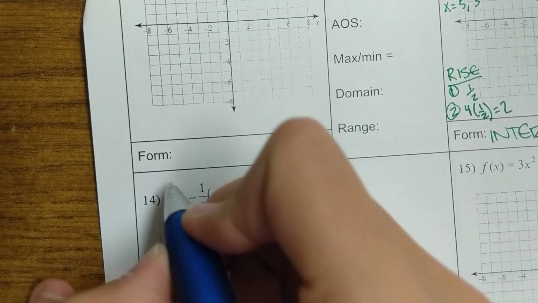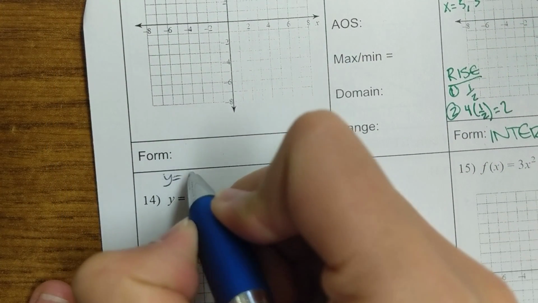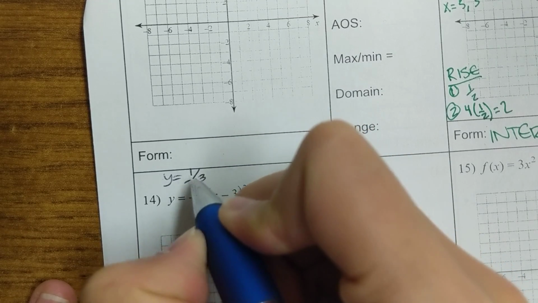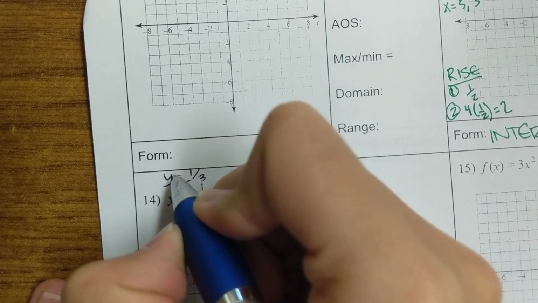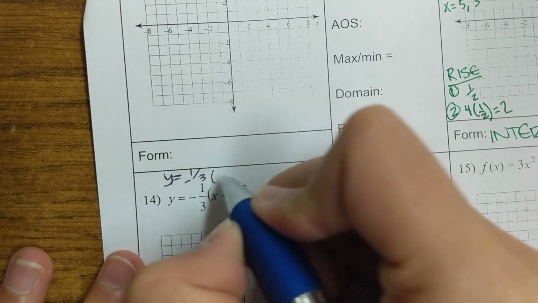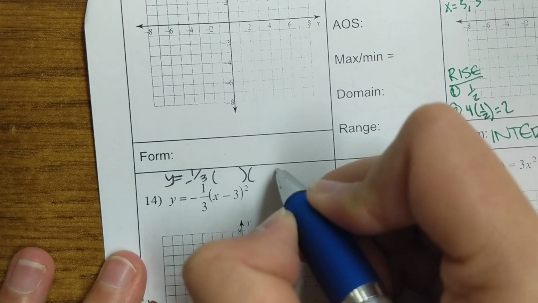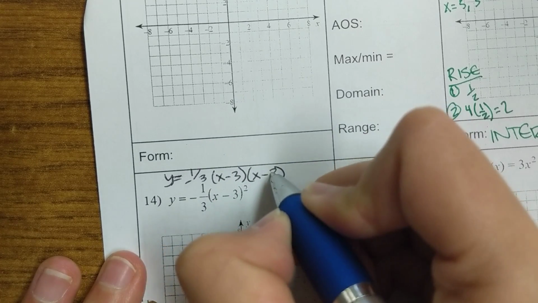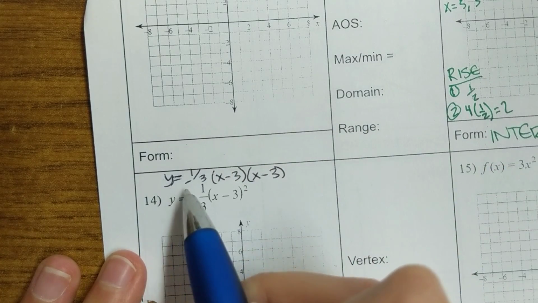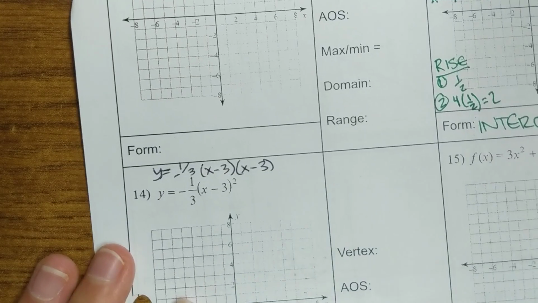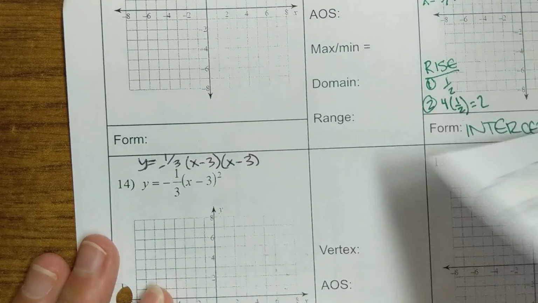But if I wrote out x minus 3 times x minus 3, you see that I actually have the same look as intercept form.